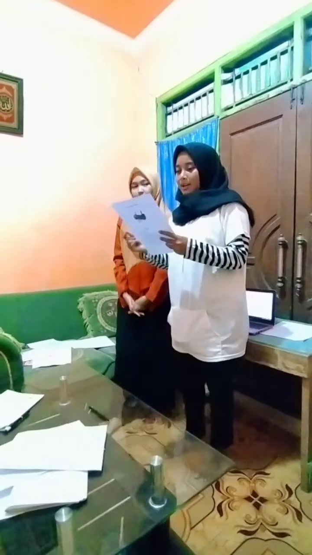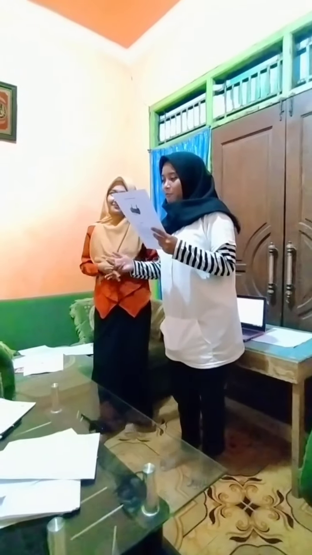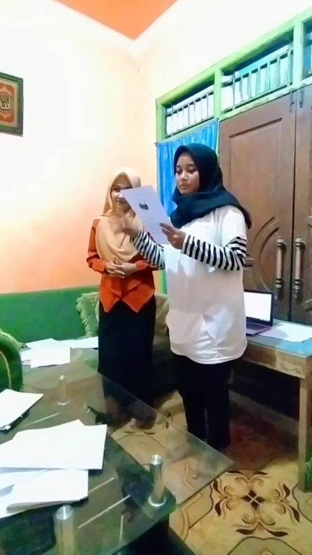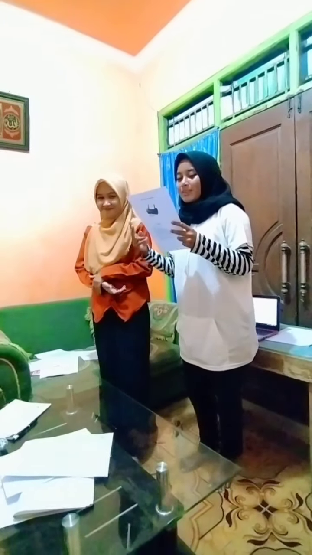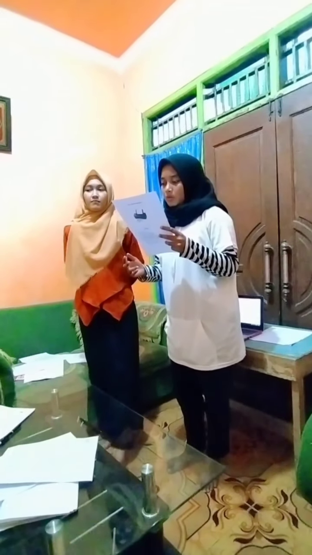Okay, so the next one is Shelly. Generic structure of how to operate a printer procedure text. First, goal. The goal is to inform how to operate a printer. Second, method. In here, there is no material. Third, steps that are in the step part of the paragraph.